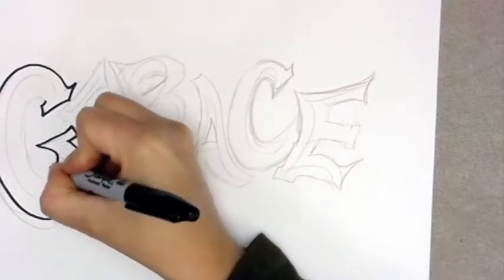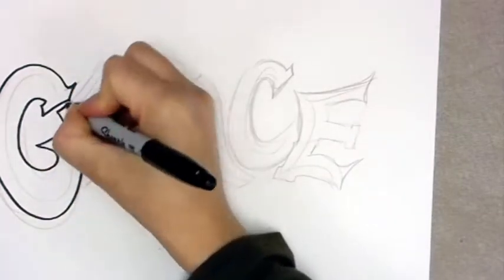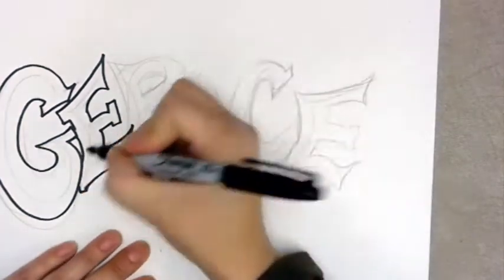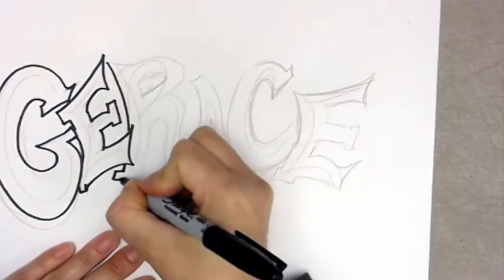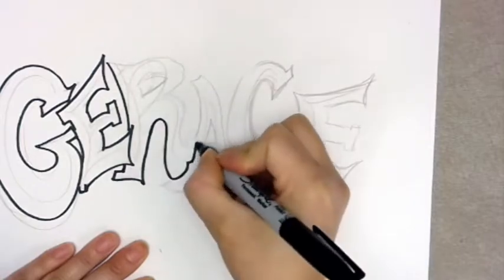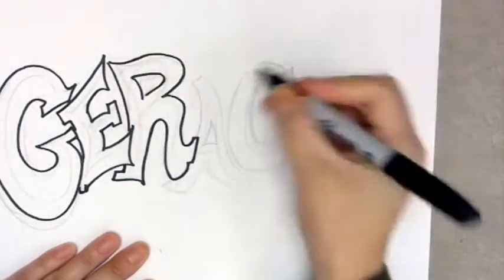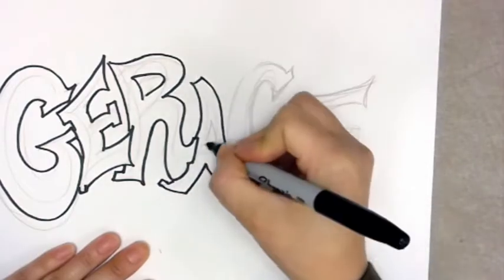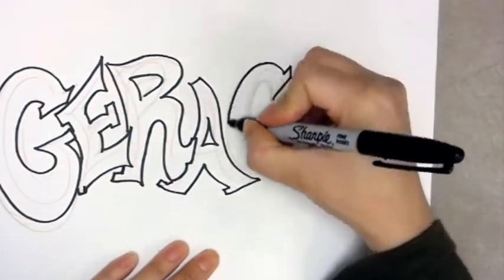Using your Sharpie, I want you to start outlining all of the letters. And once you finish outlining every letter, you can erase all the extra pencil lines. Make sure you erase the pencil lines before coloring in.